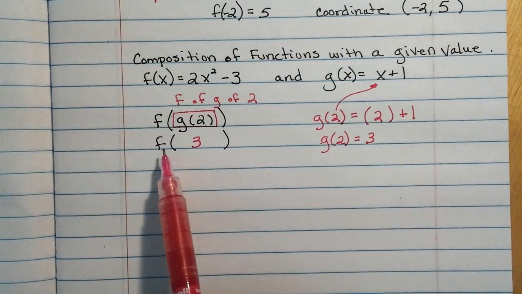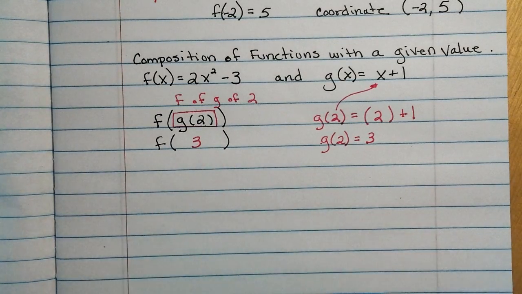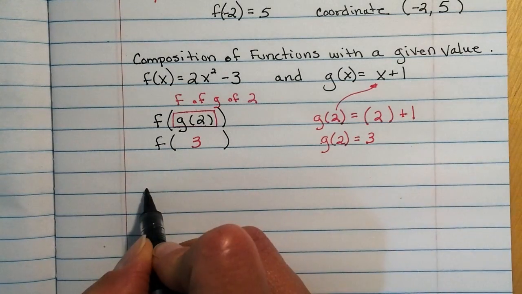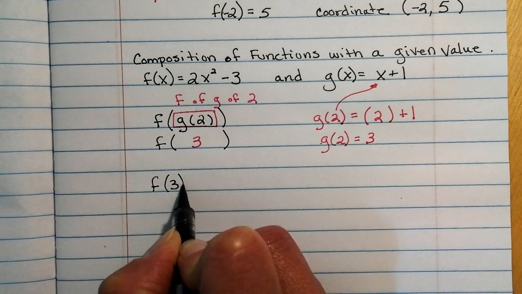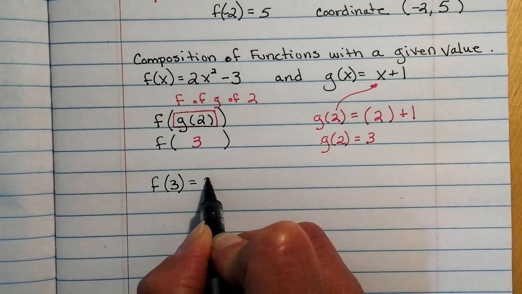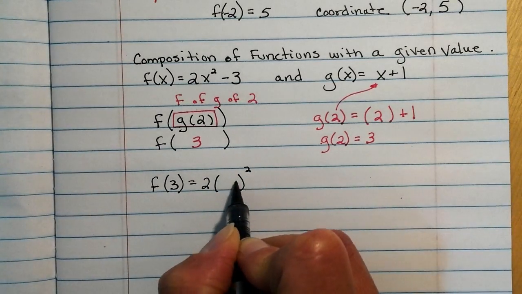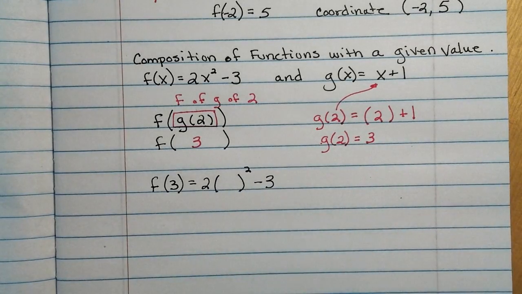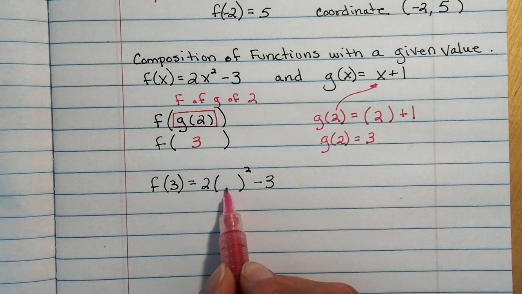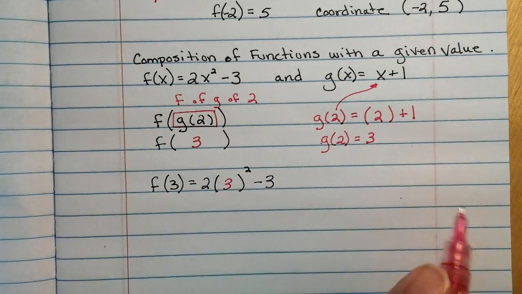So now I'm going to look at my f function when x is 3. So I have my f when my x is 3 is 2 times, well, my x is being replaced, so I'm going to just leave a space for that, minus 3. What's the value of my x? The value of my x is 3.